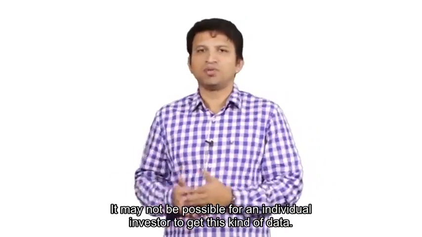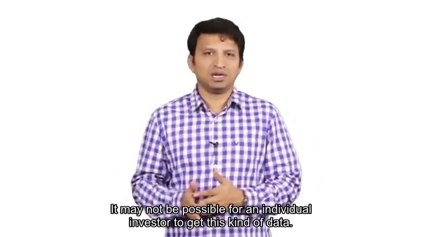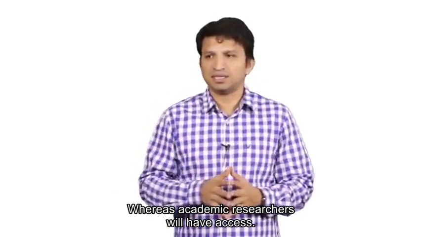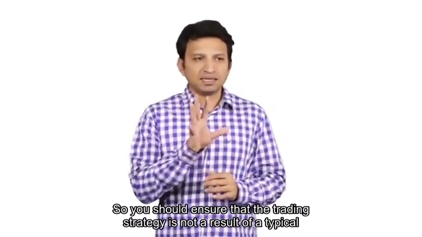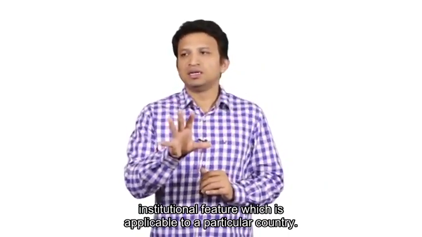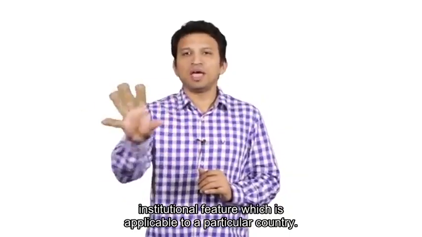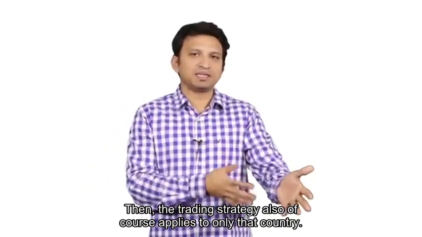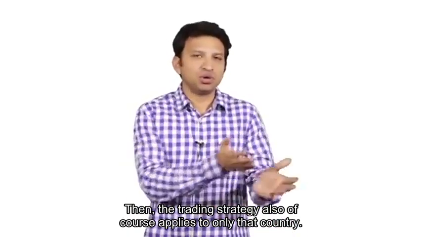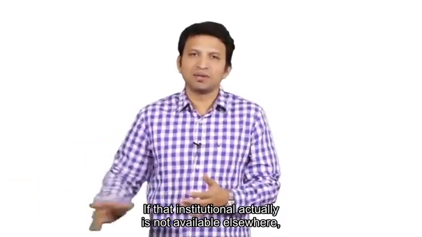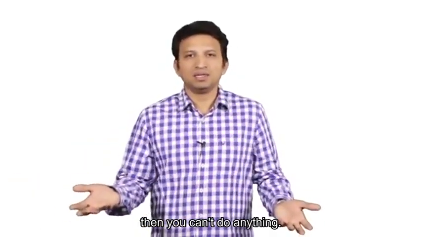It may not be possible for an individual investor to get this kind of data, whereas academic researchers will have access. So, you should ensure that the trading strategy is not a result of a typical institutional feature which is applicable to a particular country. Then the trading strategy also, of course, applies to only that country. If that institutional structure is not available elsewhere, then you can't do anything.